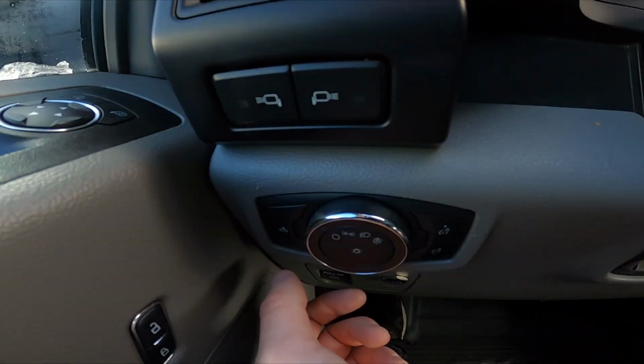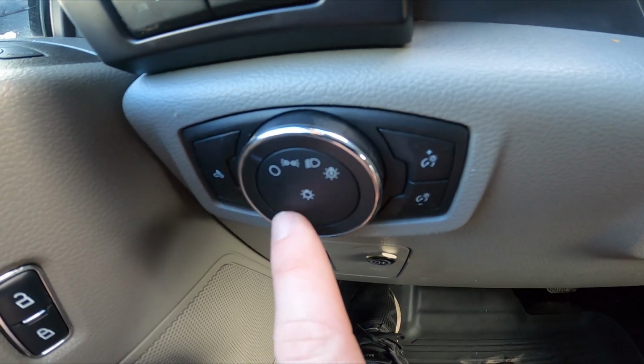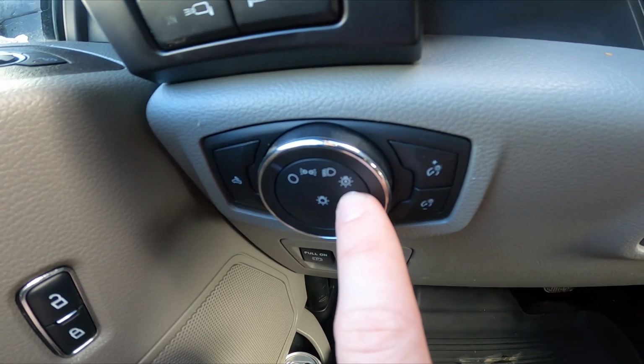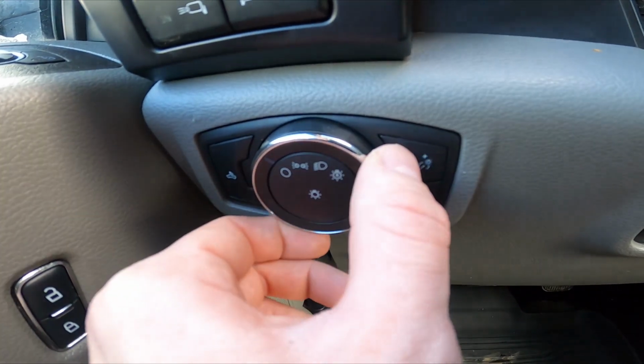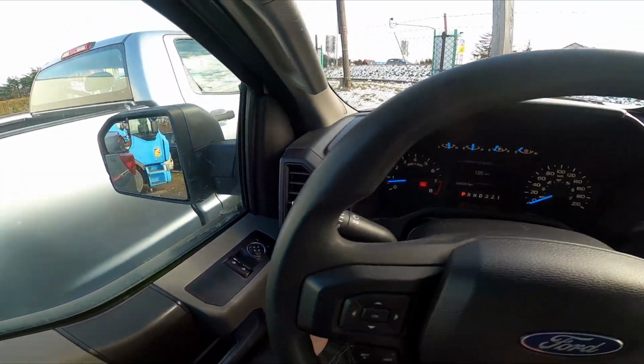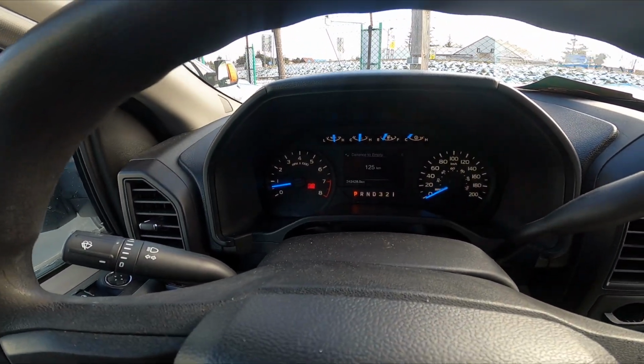Right here we've got this panel. Thanks to this panel you can enable position lights, dipped beam and auto lights by selecting the last position like this. Let's take a look at the instrument cluster and switch the buttons.